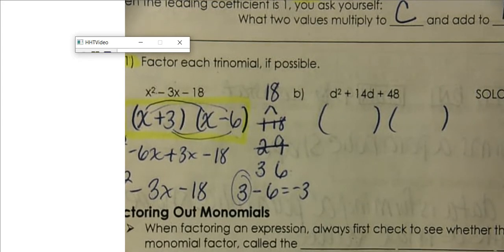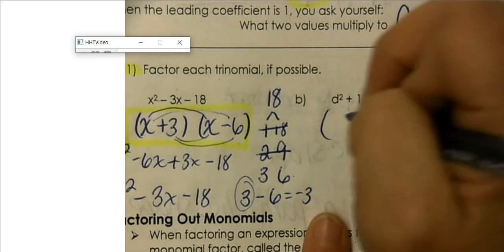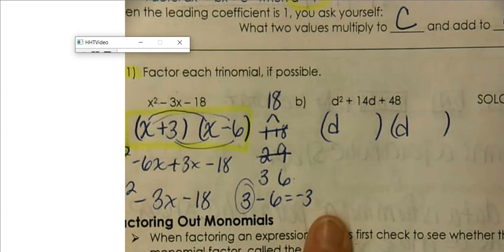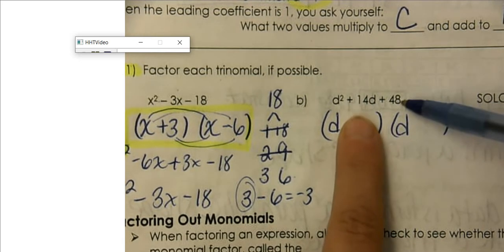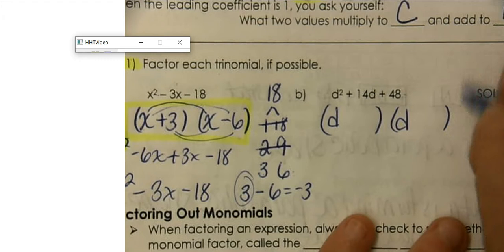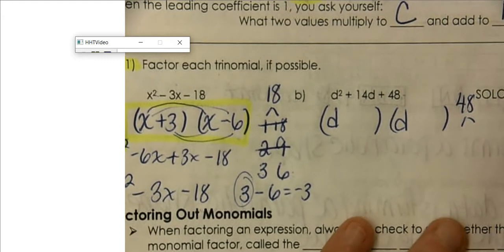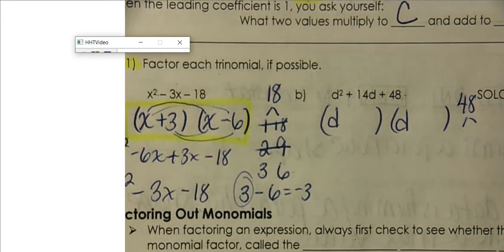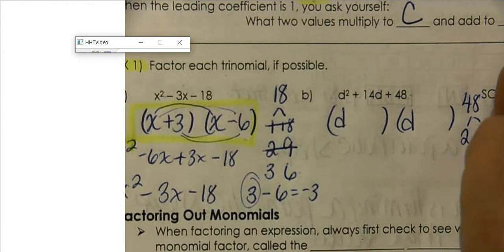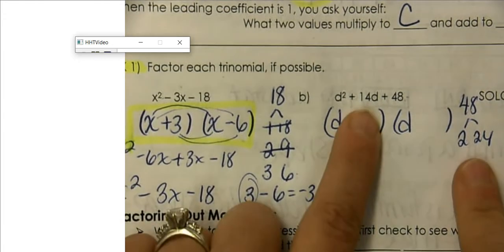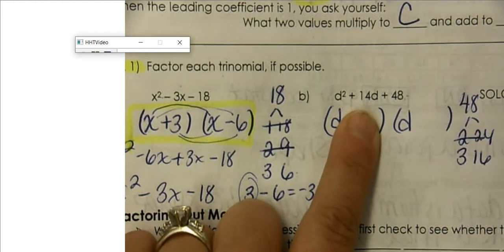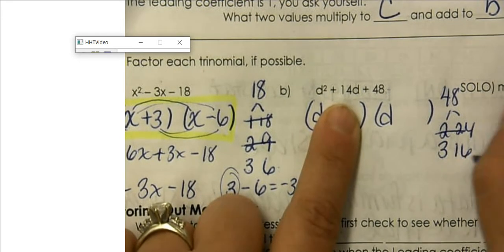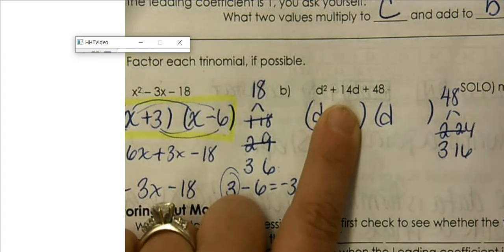I also know that the only way to get a d squared is to multiply d times d. So now I have to look at the factors of 48 and see what multiplies together to equal 48, but together adds to equal 14. So I'm going to look at 48, and I'm not even going to write down 1 and 48 because I already know that's not going to work. There's 2 and 24, and that's not going to give me a 14, so I know that that's out. There is 3 and 16. That'll give me a 19 or a 13 if I add or subtract, so that's not going to work.